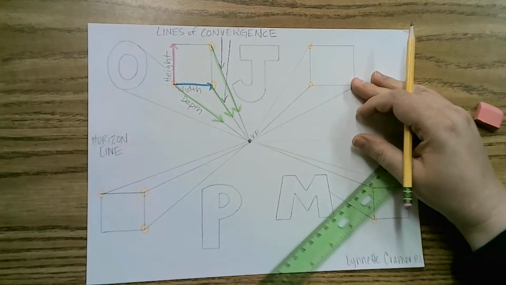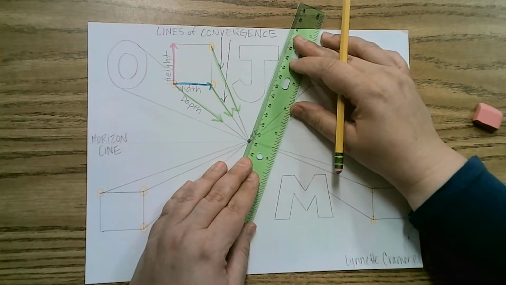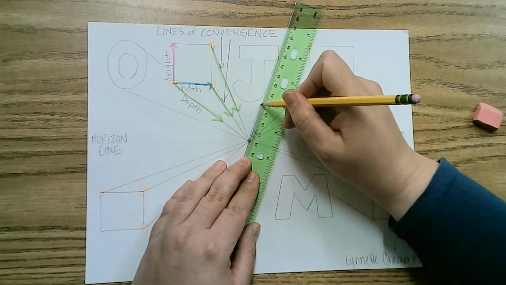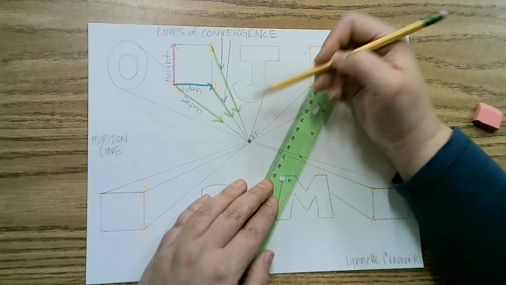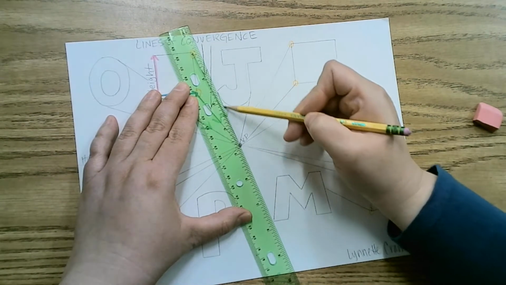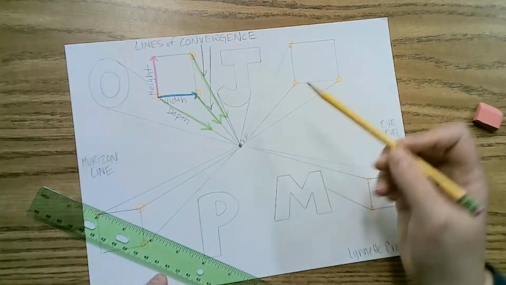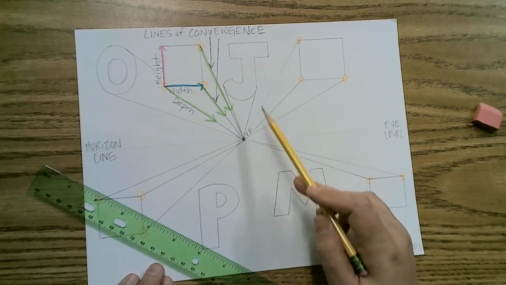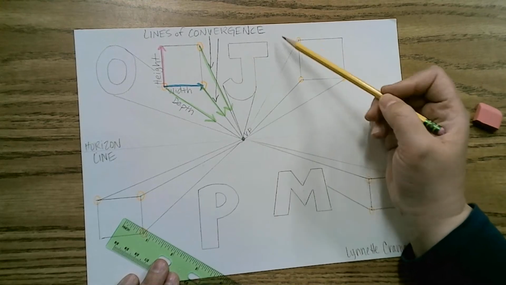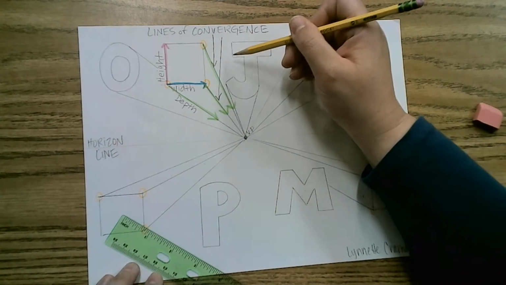For the J, we do have a curve to deal with, and then I'm going to do this curve as well. It looks like we're looking up underneath the J, because we have the horizon line or eye level and you're looking up at it. I'm also going to do the corners that point to the vanishing point.